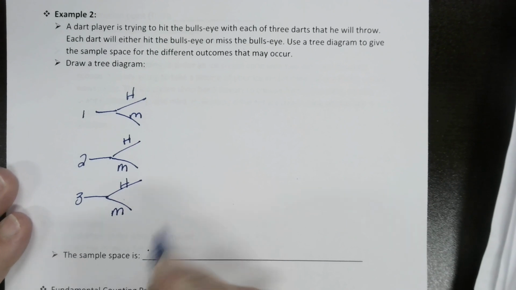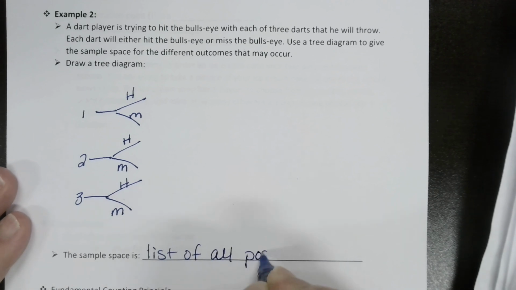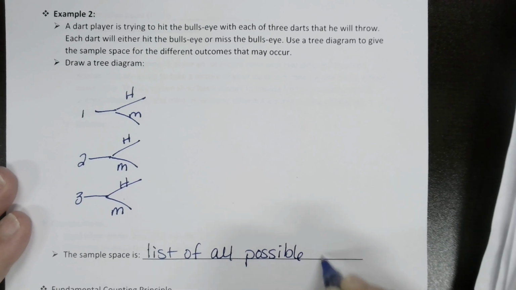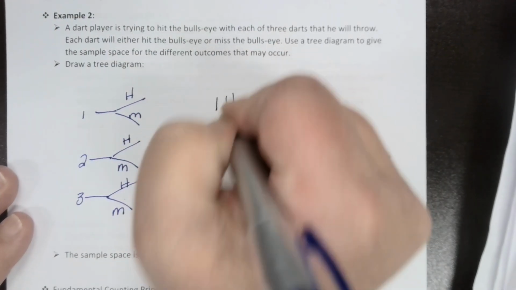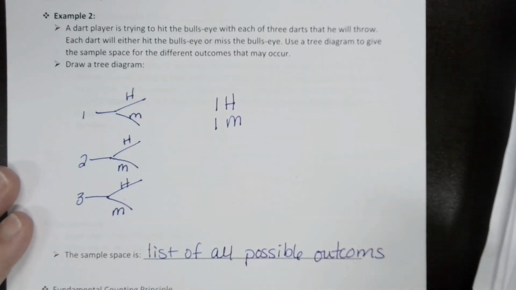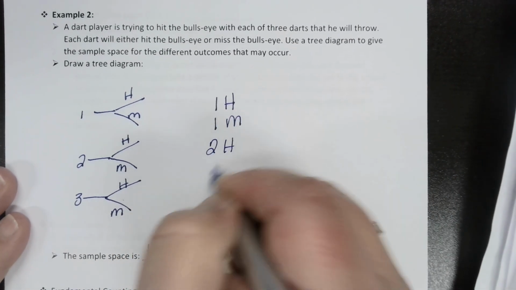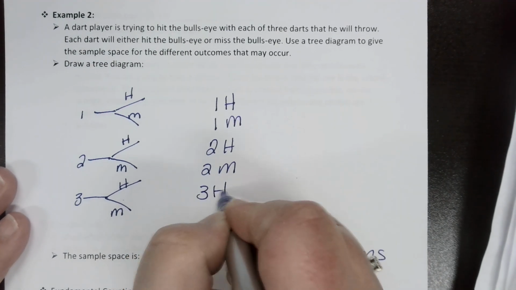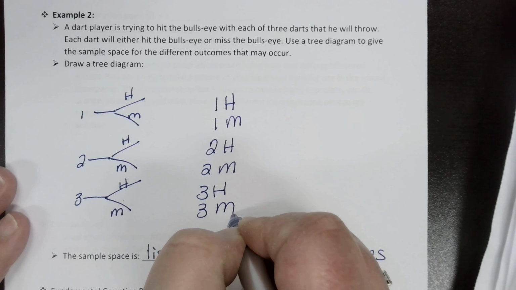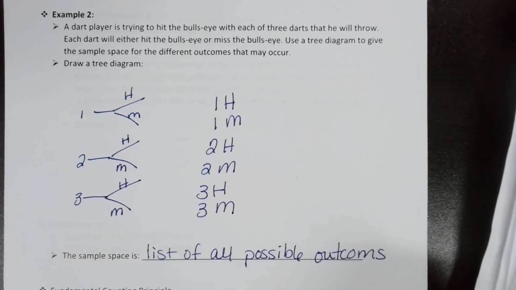It's really just the list of all possible outcomes. If you wanted to list them, you'd have dart 1 hit, dart 1 miss, dart 2 hit, dart 2 miss, dart 3 hit, or dart 3 miss. And that's what it would look like, a list of all possible outcomes.